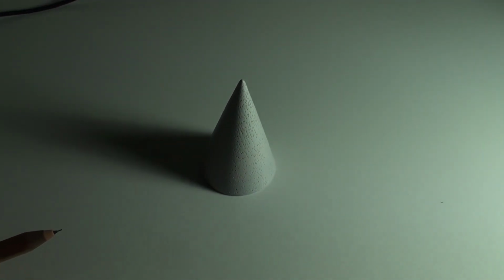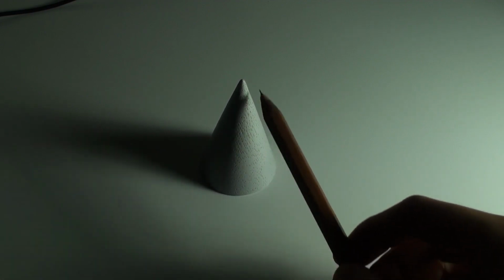With our light source coming in from the side, again, shadow line, core shadow, reflected light, and our light side with our highlight right around here.